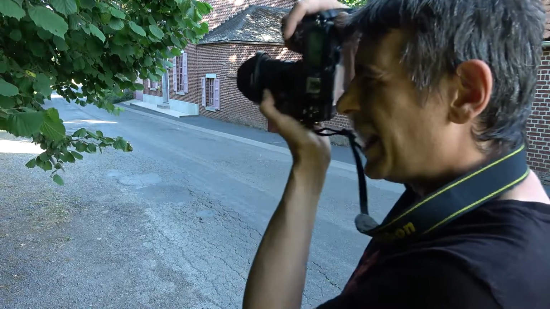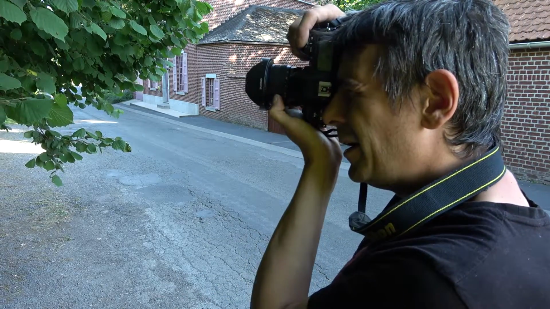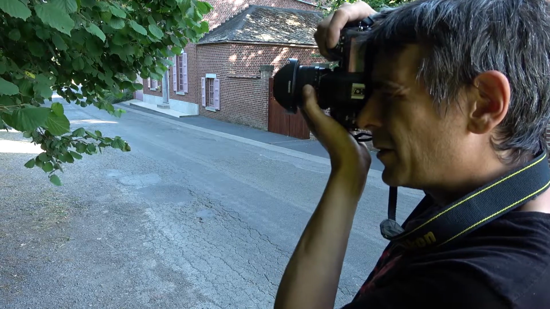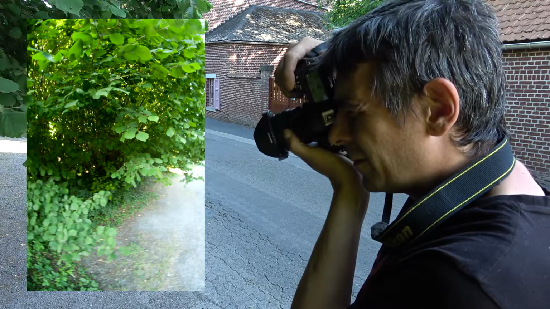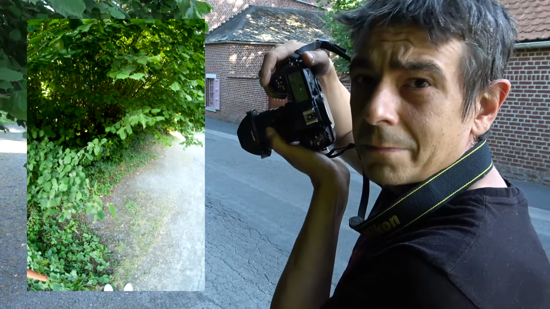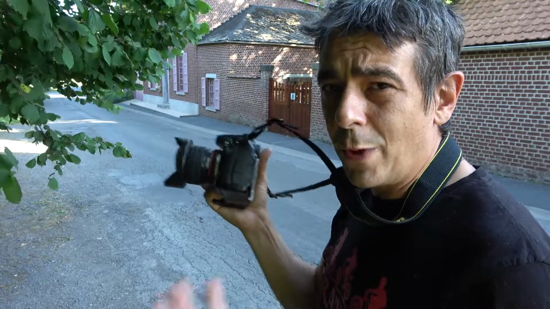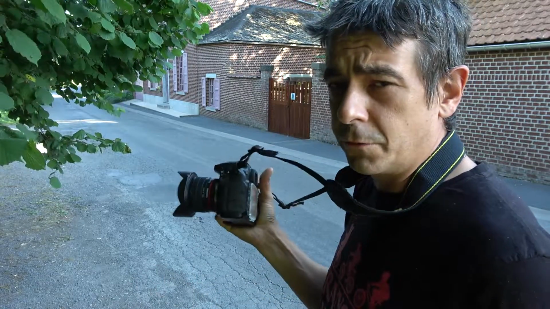Another example of how wide this lens is. This is me and I'm pointing the camera in front of me. Okay? That's good. Right now I'm gonna lower the camera. There you go. You can see my shoes. That literally tells you how wide this lens is. But what is it useful for?